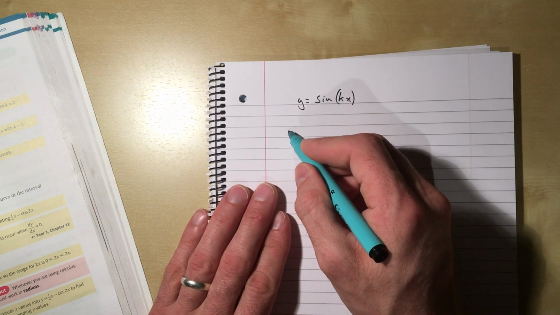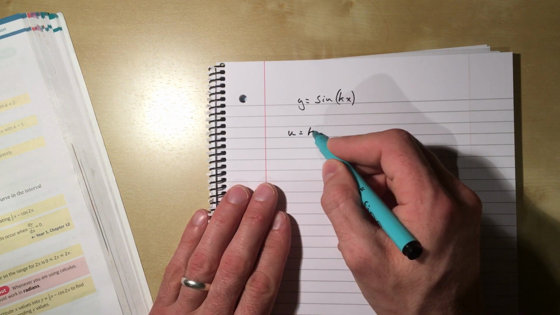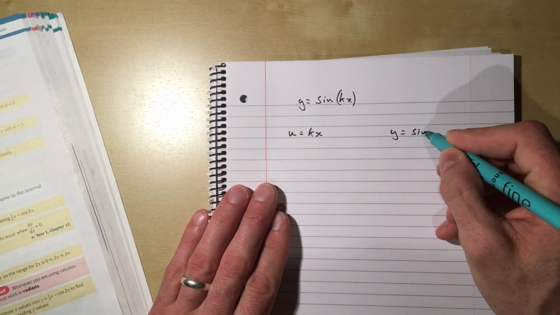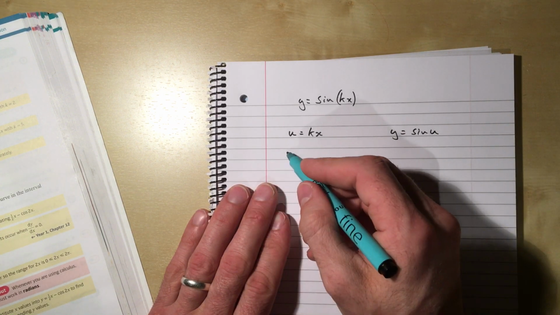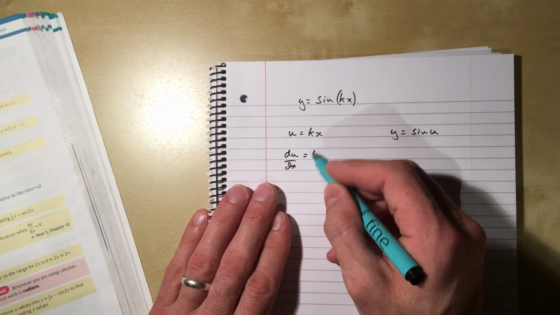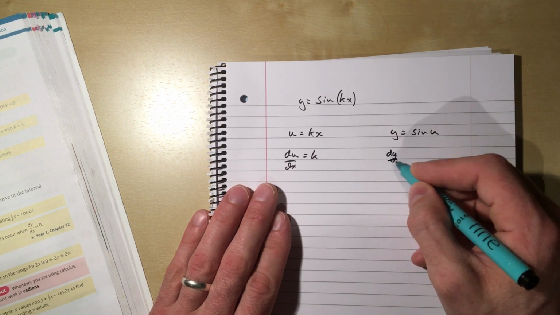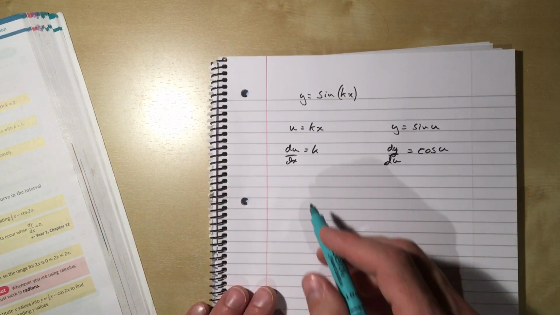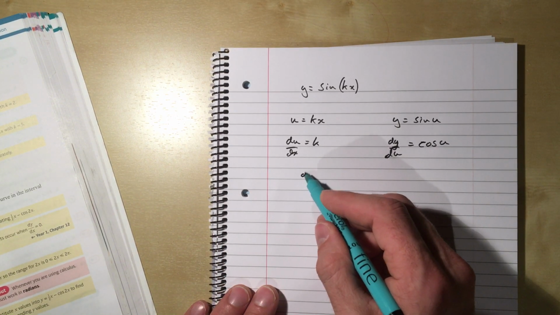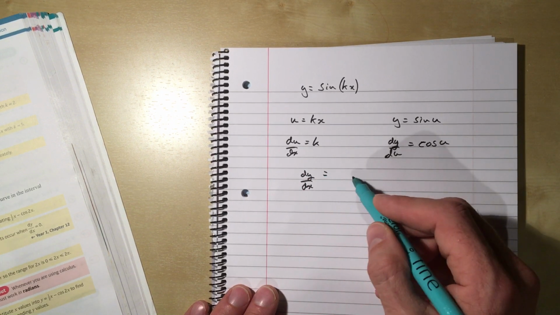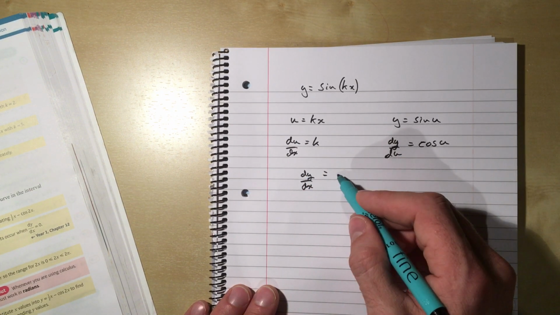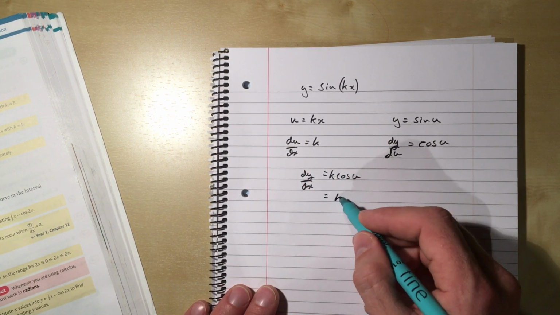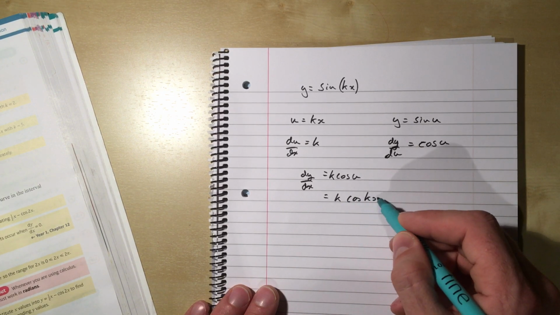Now that we've seen the chain rule, we can do this. u is k times x, y is sine of u. du by dx: the derivative of k times x is k. dy by du is cos of u, and then dy by dx equals dy by du, which is cos of u, times du by dx, which is k, and that is k times cos kx.